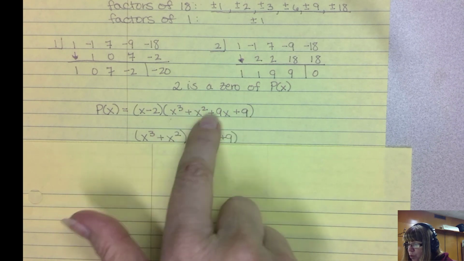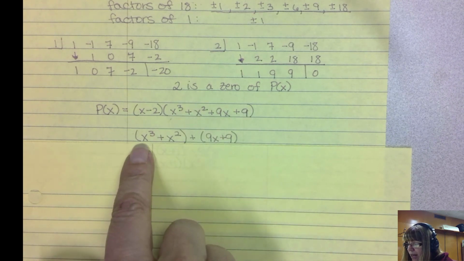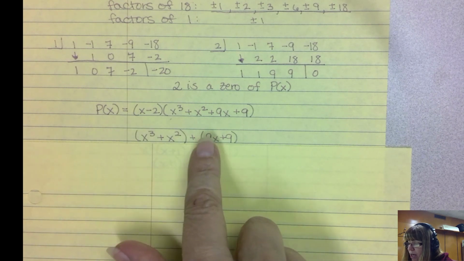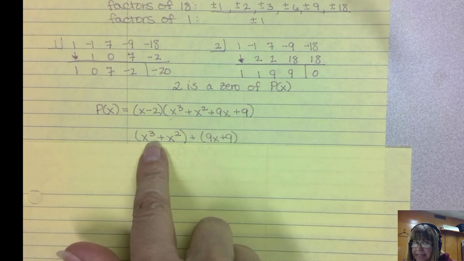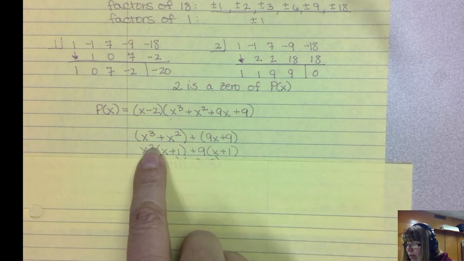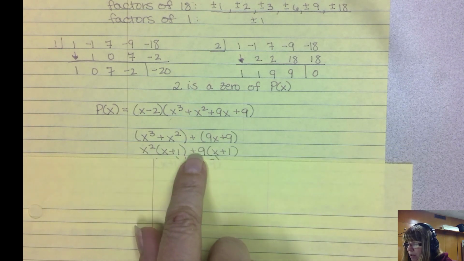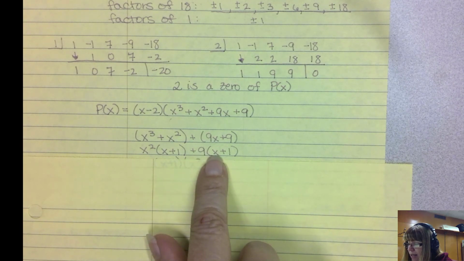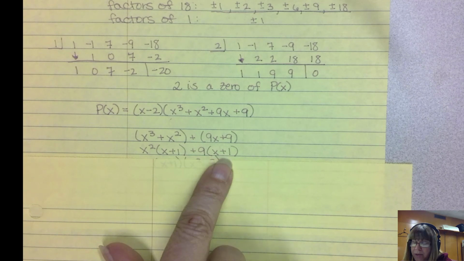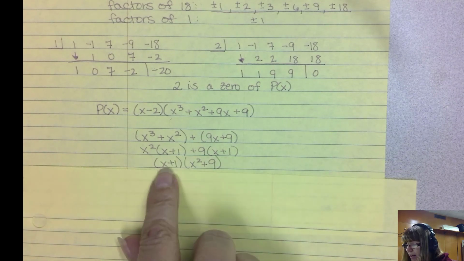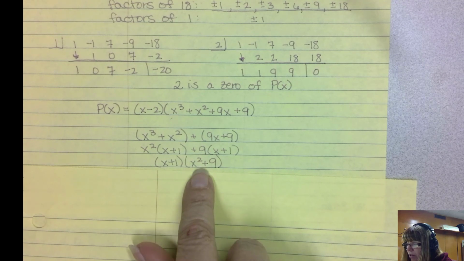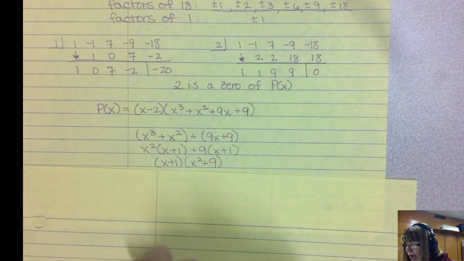I'm going to group them: x cubed plus x squared, they have an x squared in common. 9x plus 9, it has a 9 in common. And I end up getting x squared times x plus 1 plus 9 times x plus 1. They both have this x plus 1 in common, and so I'm going to factor it out. And I get x plus 1 times x squared plus 9. Okay, cool.